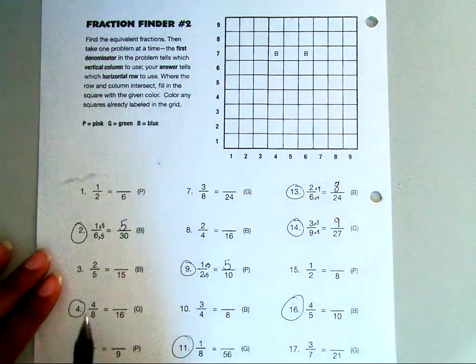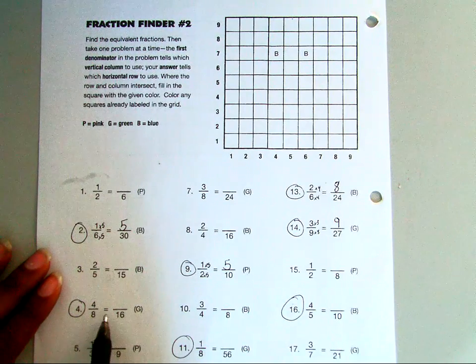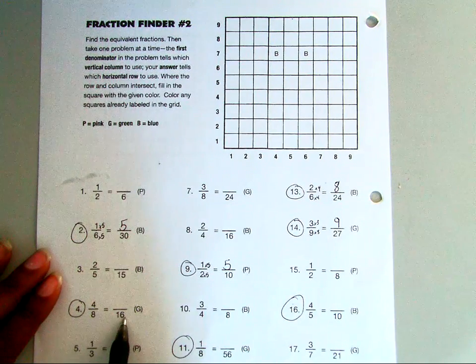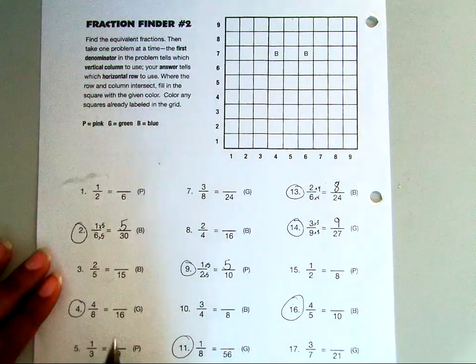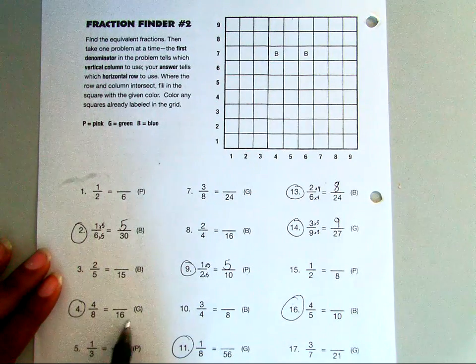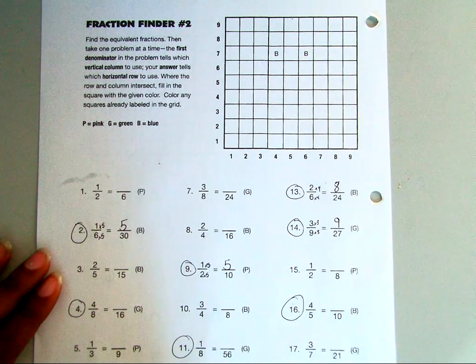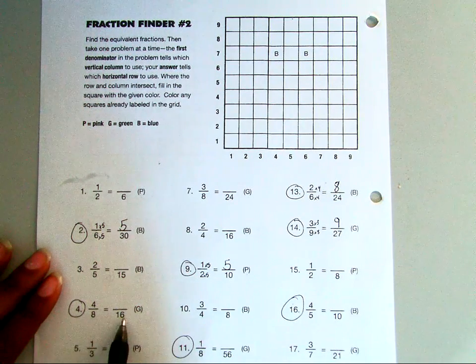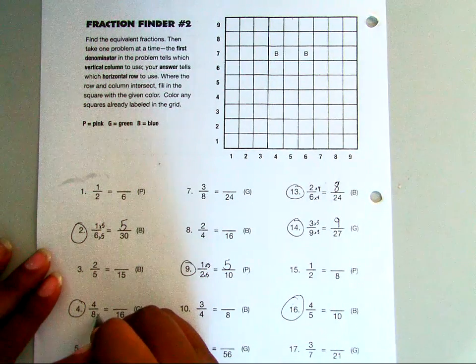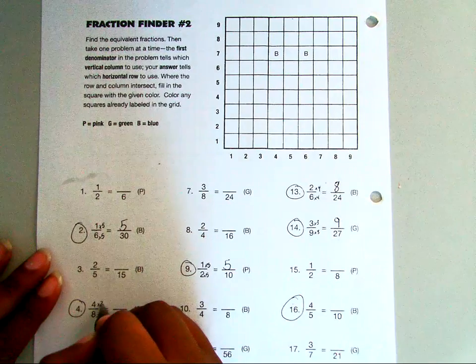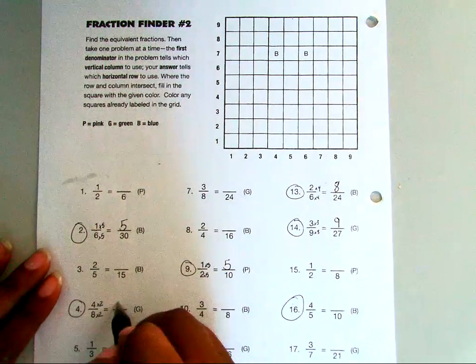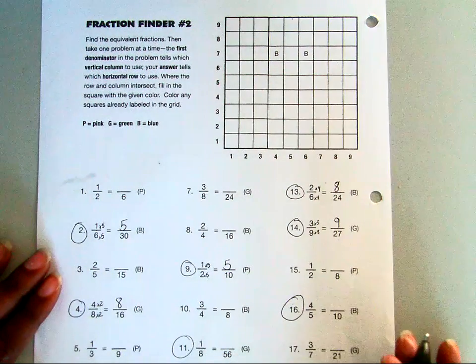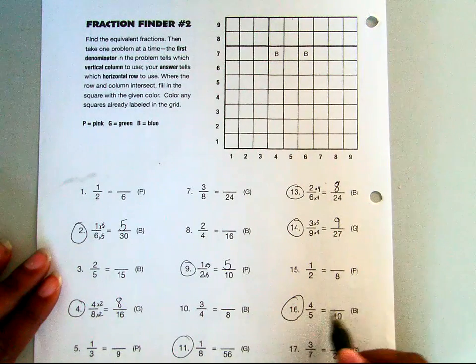Here, 4 over 8 is equivalent to what over 16? I'm going to look at the 8 and the 16 because both of those numbers are filled in. Good job. I know that 8 times 2 is 16, so I'm going to multiply both by 2. And 4 times 2 is 8. 4 over 5 is equal to what over 10?